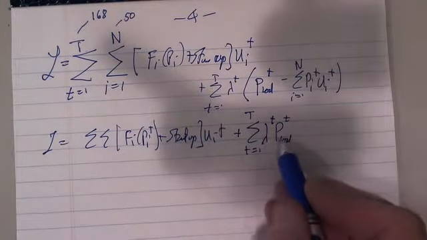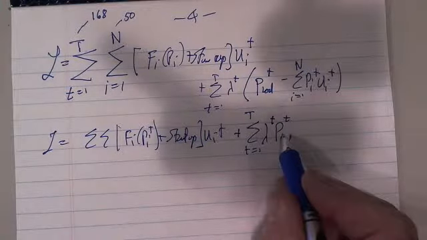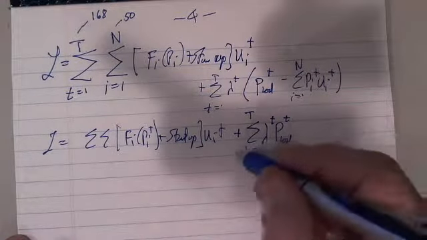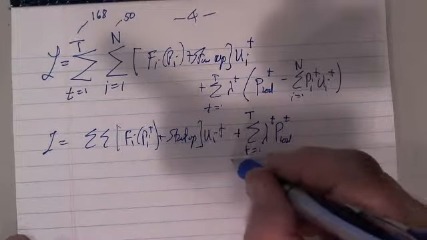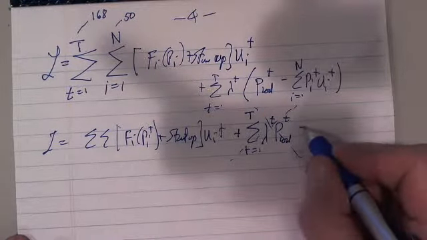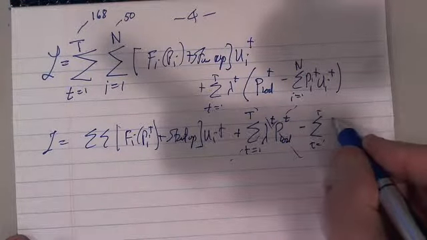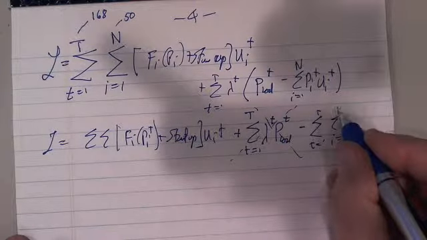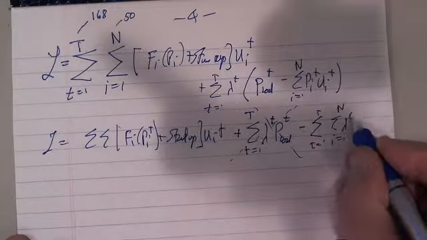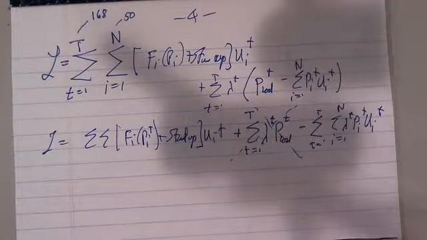Now, if I am optimizing and I'm relaxing lambda, I'm holding the value of lambda constant, well then this is a constant. So I can sort of ignore this one in the first part. So we'll put a big X across there. We're not going to look at that, and then we're going to say minus the sum over T equals 1 to T, I equals 1 to N, and that's lambda of T, Pi of T, Ui of T. Okay.